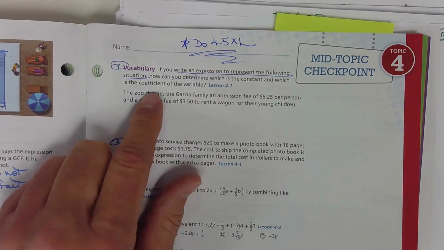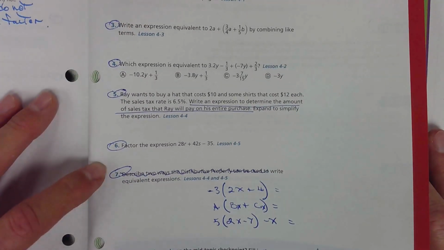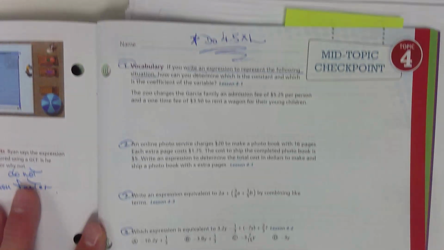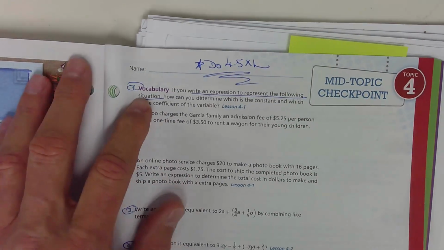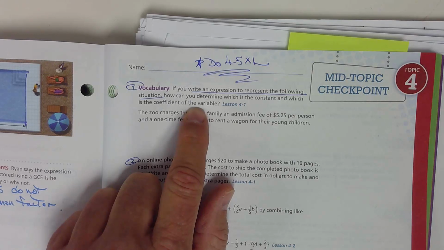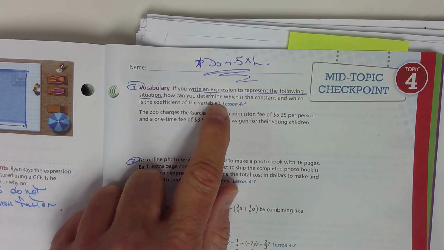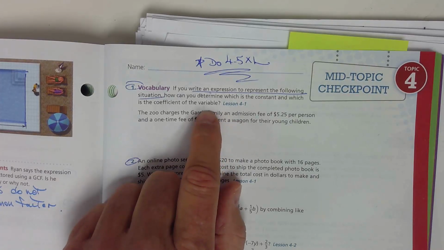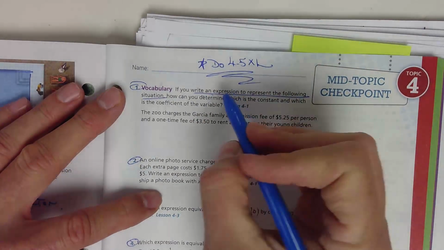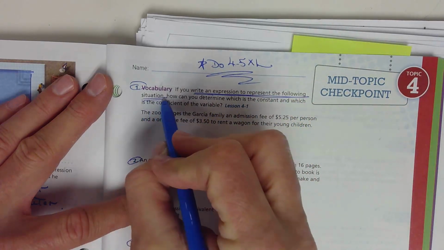Anyways, so circle number 1, 2, 3, 4, 5, 6, and 7. And for vocabulary, it says if you write an expression to represent the following situation, how can you determine which is the constant and which is the coefficient of the variable? All I want is for you to write an expression to represent the following situation.